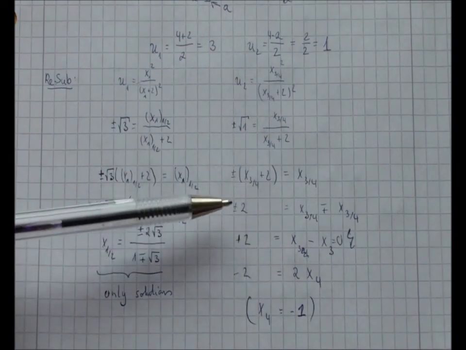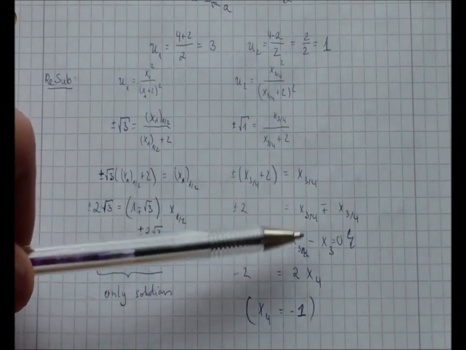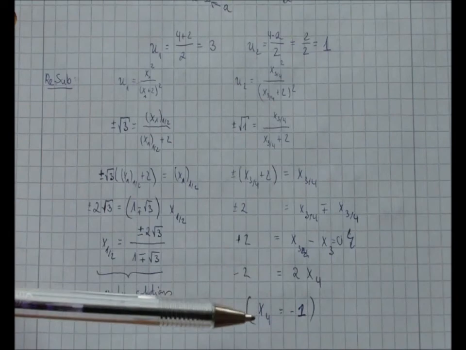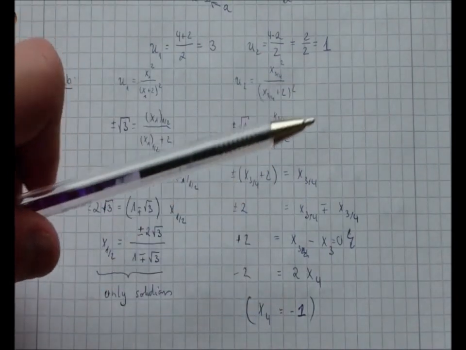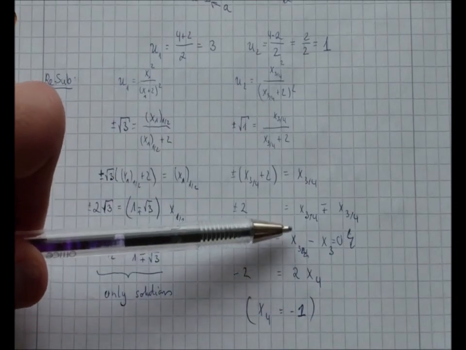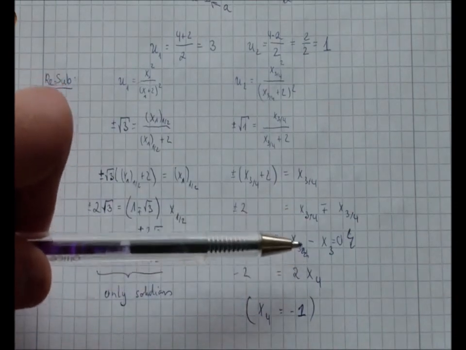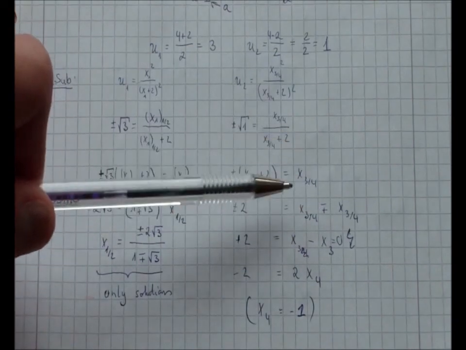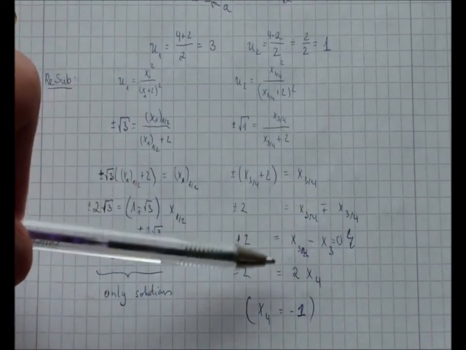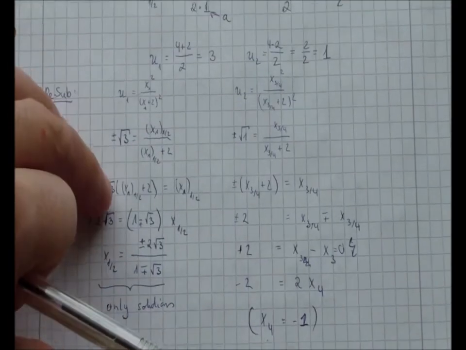In the other case, you get minus 2 equals 2 x4, so the last solution is x4 equals 1, because if you divide it. So the contradiction is written here. Hopefully you can see this, but if you write it down, you will see that the minus solution will give you the contradiction and the plus solution will give you this.